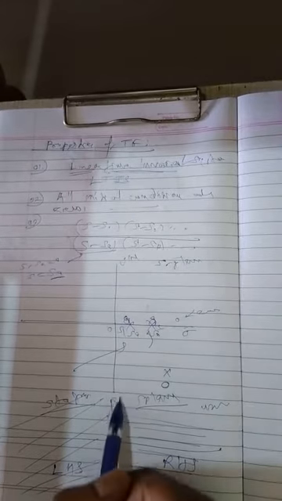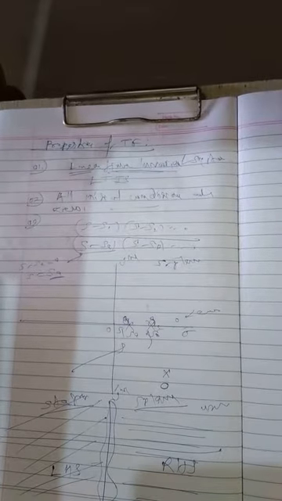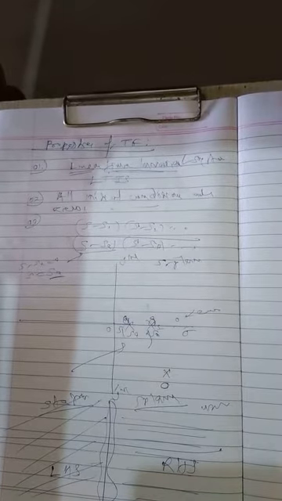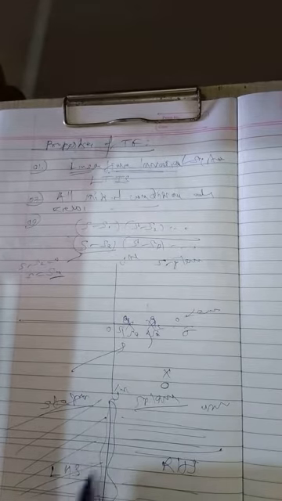And if your roots are located on the imaginary axis, it is called marginally stable, neither stable nor unstable. So with the help of the location of roots, we decide whether the system is stable or not. So this is one property of transfer function.